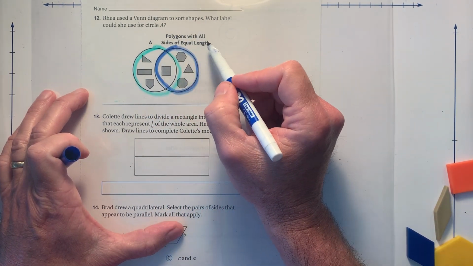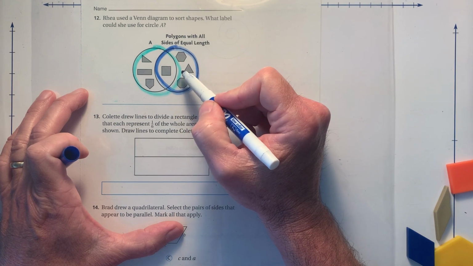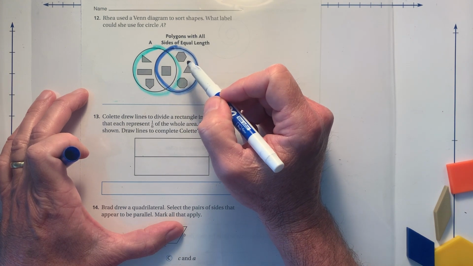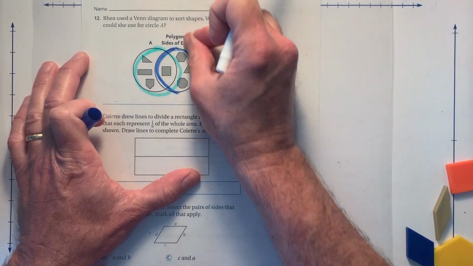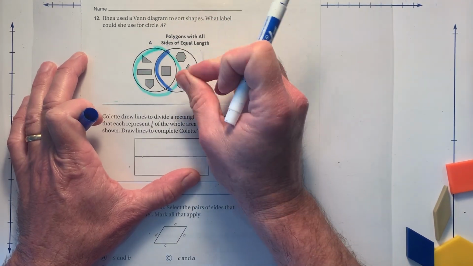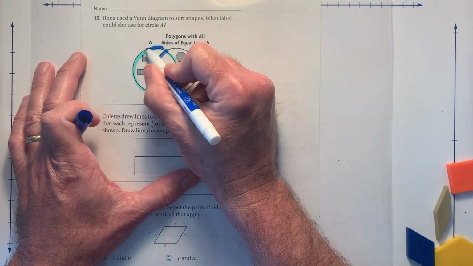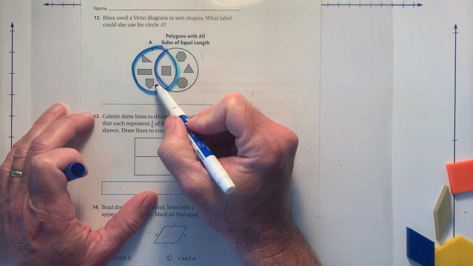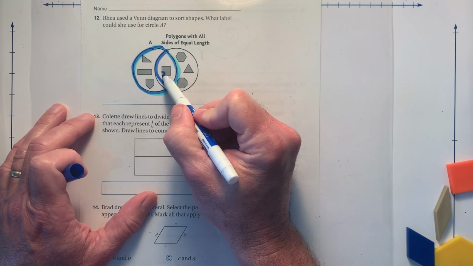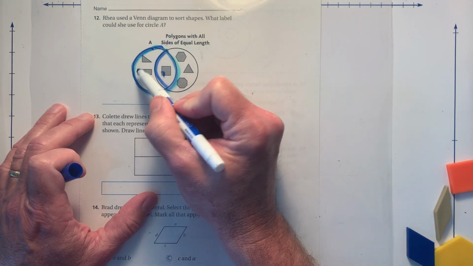Here we have polygons with all sides of equal length. Let's take a look at what specifically is in just the green circle. So if I erase this part here, what is it that is in common with all of these only? And it appears that these all seem to have a right angle.